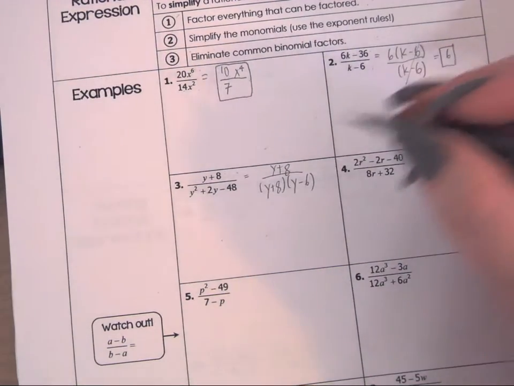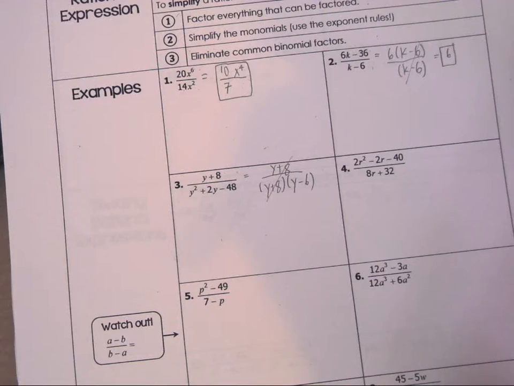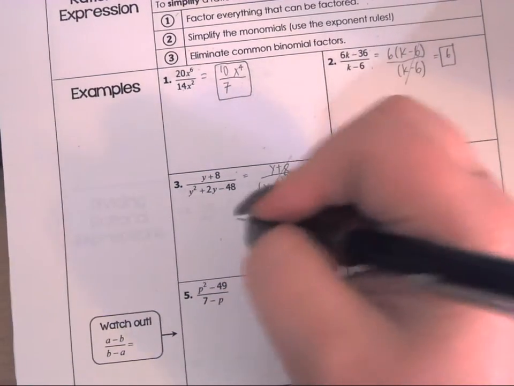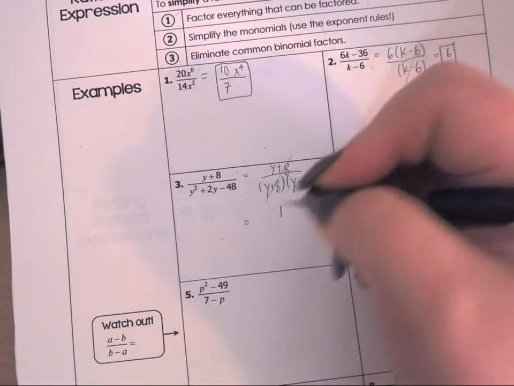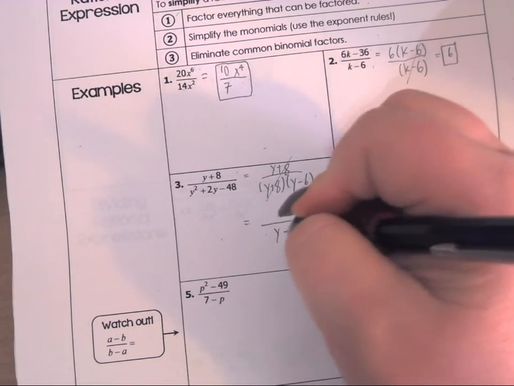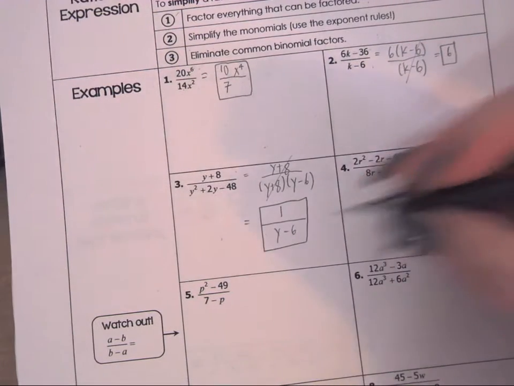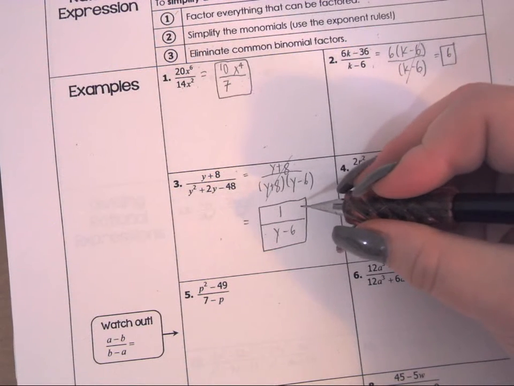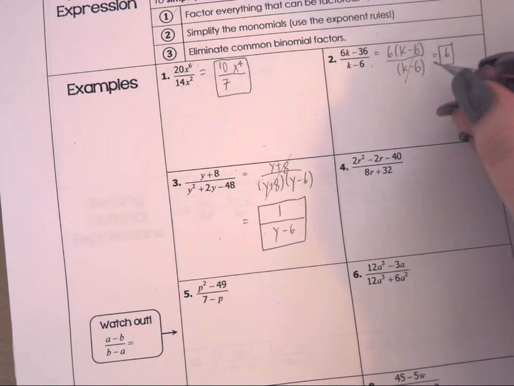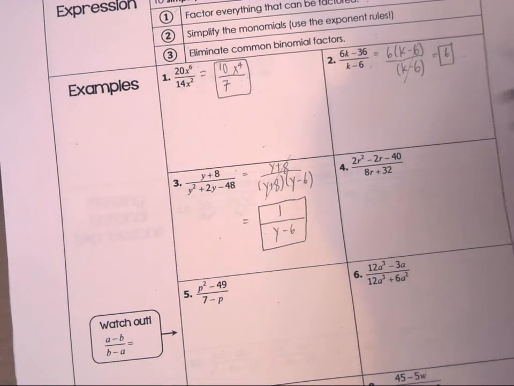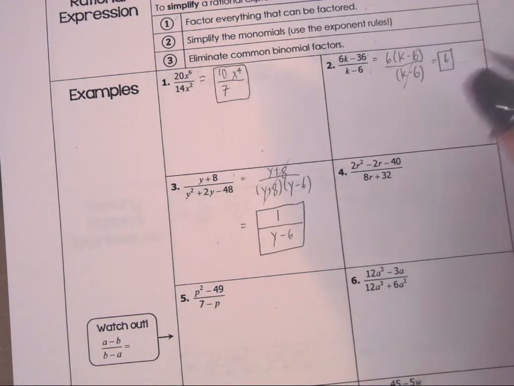And then, again, the fun part comes in. You just cancel whatever you can cancel. So y plus 8 and y plus 8. And then, since now there's nothing at the top, it's not 0, it's 1. And then it's 1 over y minus 6. And we're done. So if everything cancels on the numerator, it's 1. If anything cancels on the denominator, it's 1. Like technically this is 6 over 1, but you don't need to write the over 1s. You just need to write the 1 overs.